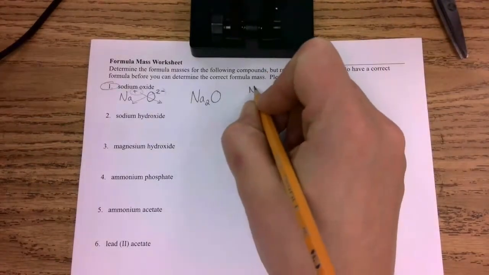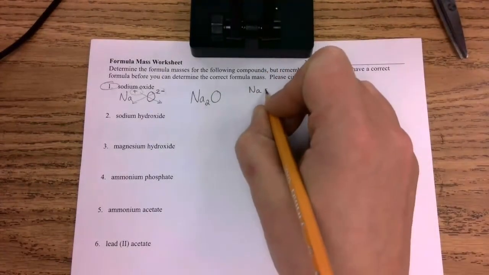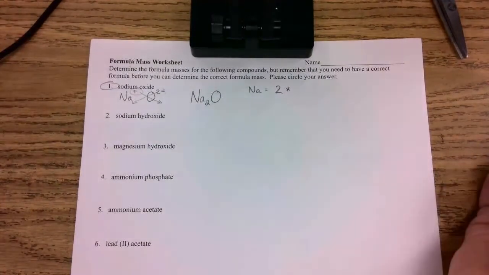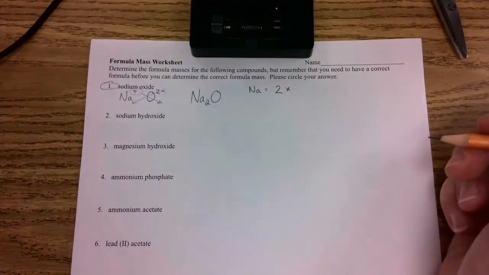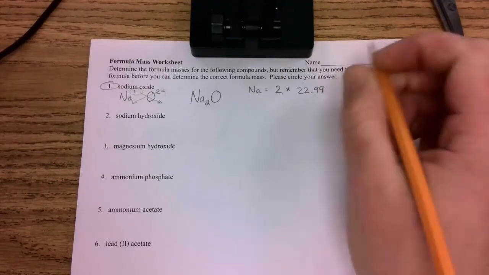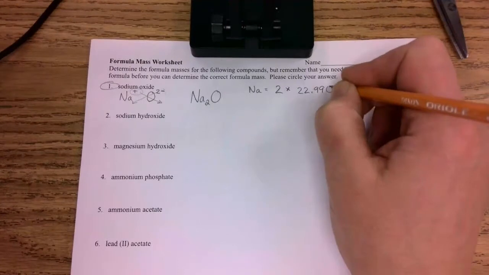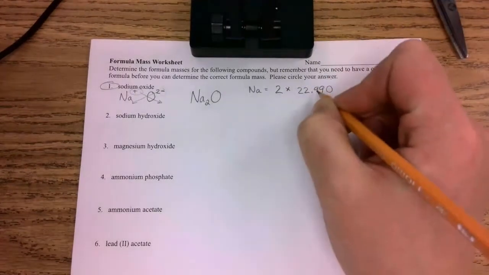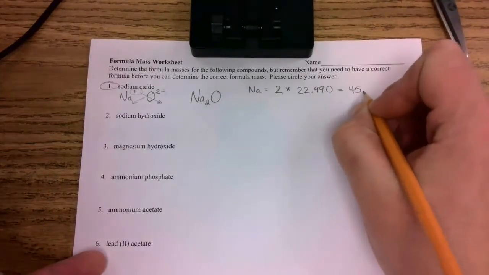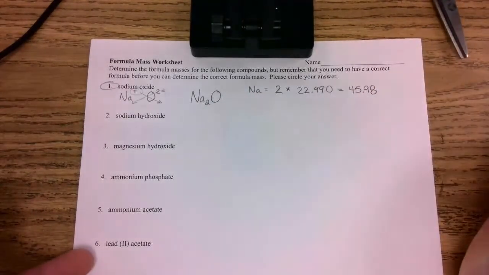Because for sodium, I am going to have 2 times the mass of a single sodium atom, which if you're looking on your periodic table, you would find is 22.990. So if I do 2 times 22.990, I get 45.98.